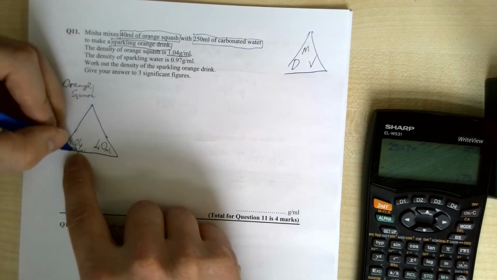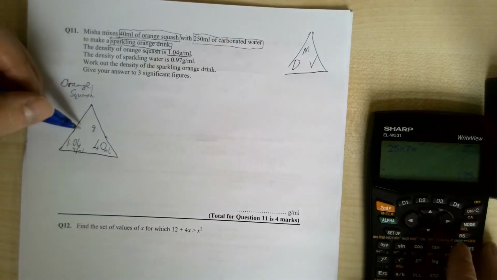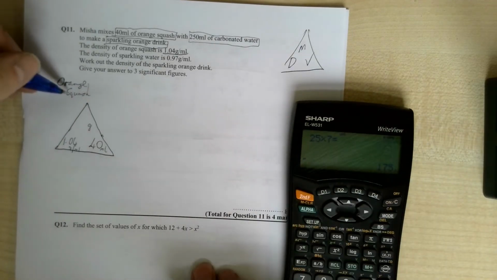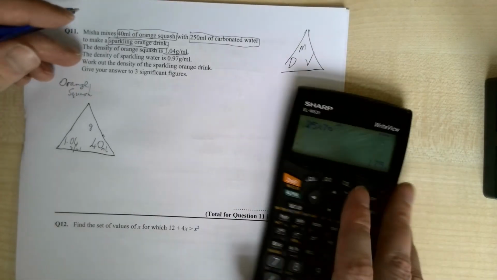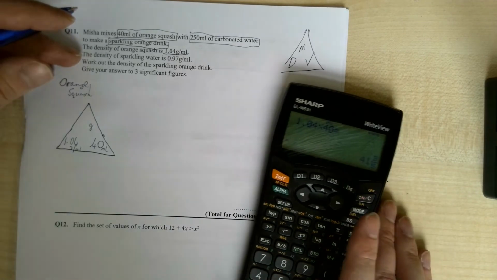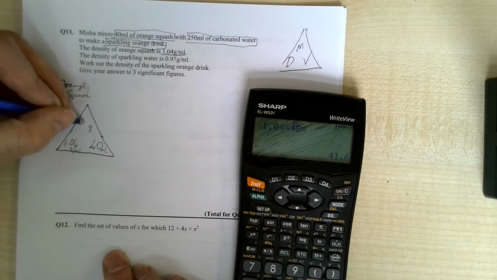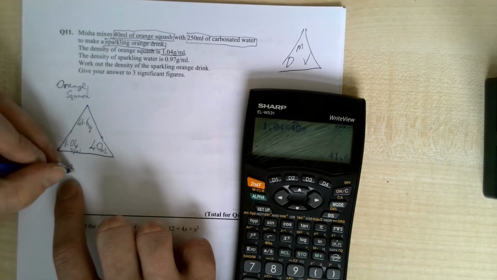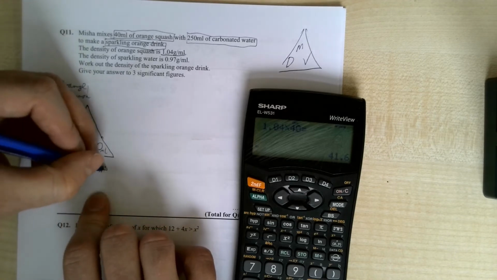The mass we don't know, but we do know it's got to be in grams. Let's go ahead and find that now, okay? And it'll probably pick us up a mark. So the mass for the orange squash is going to be density multiplied by volume. So 1.04 multiplied by 40 is equal to 41.6 grams. So that is our mass, and that was 1.04 multiplied by 40. Make sure you've got the calculation in, okay? And that equals mass.